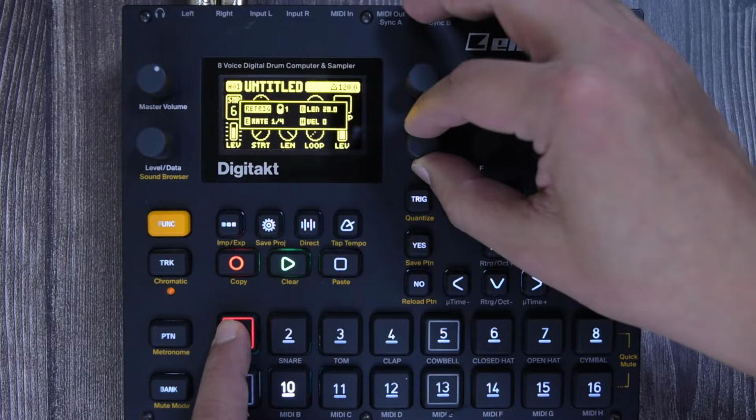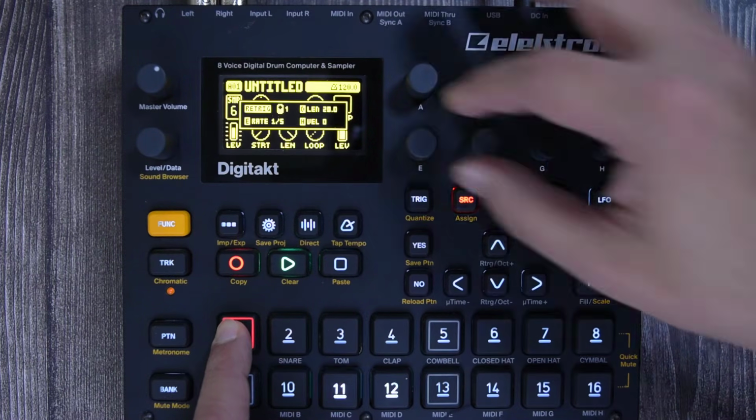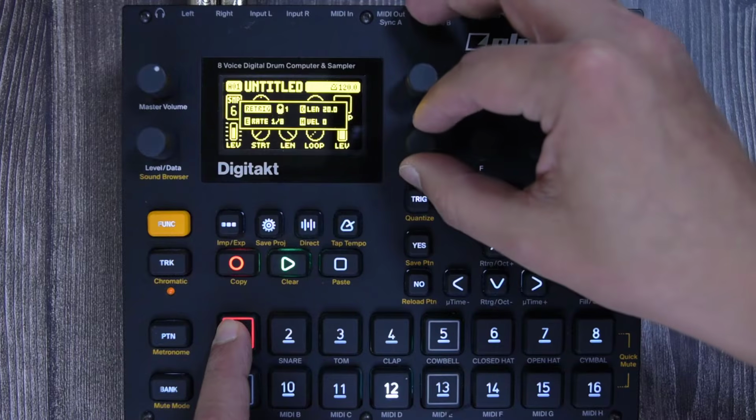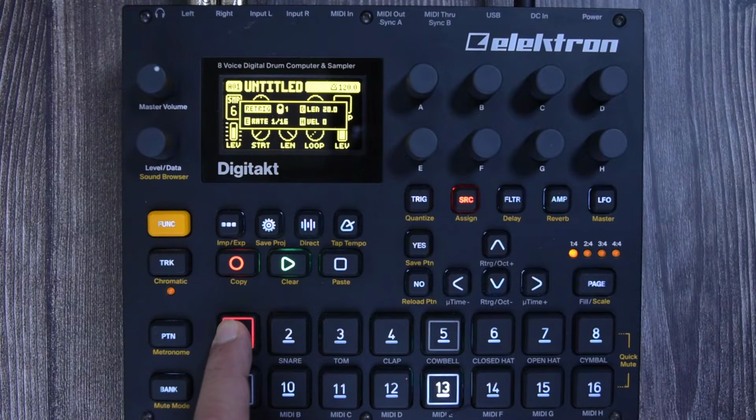Right? You have several options right here, depending on what you want to do. As you keep going down, it's going to be slower, and as you keep going up, it's going to be much faster. Now remember, if you're working with 16s, you're pretty much going to be doing 1 per step on 16s, right? Okay, so then you have the velocity. Now, this is super important.